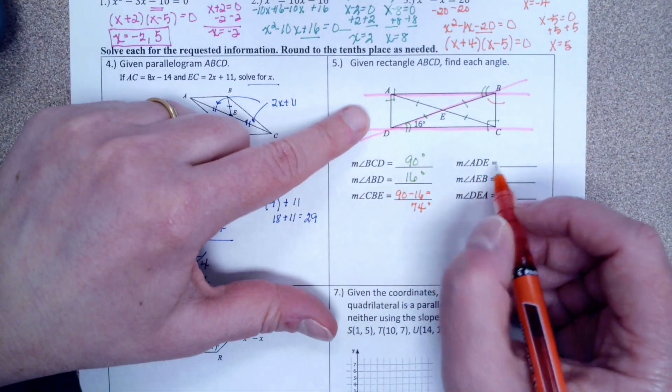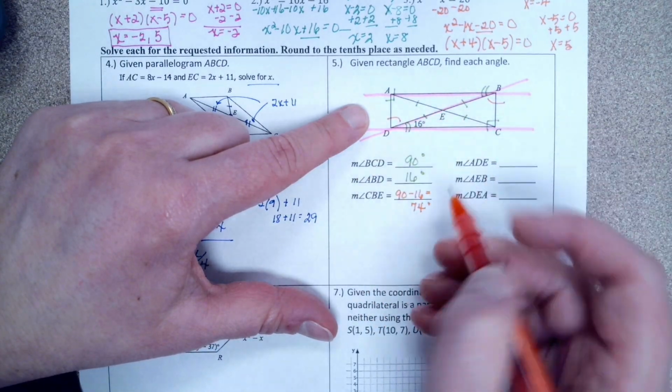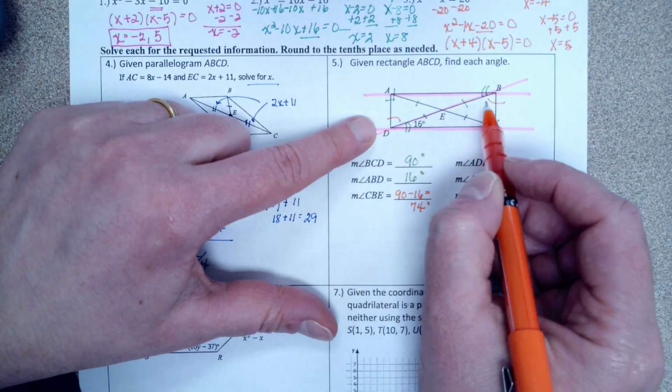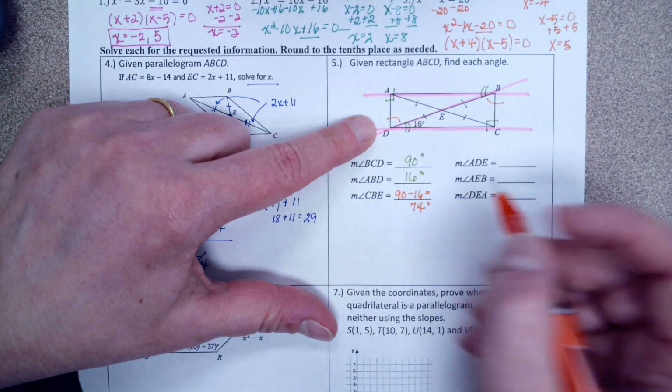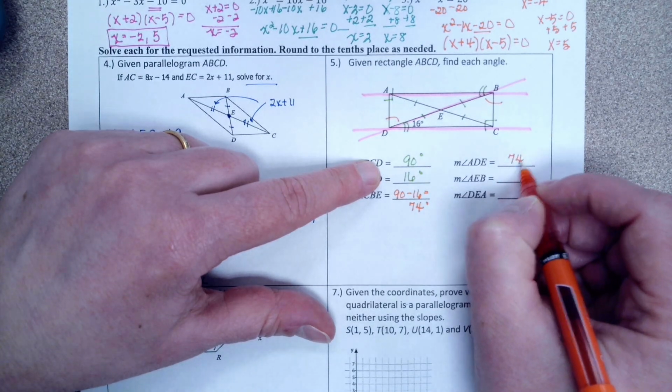If I look at ADE, ADE would be this side. So again, I can use the same reasoning, or I can recognize that these are alternate interior angles as well. But we've got ADE, that one is also going to be 74 degrees.